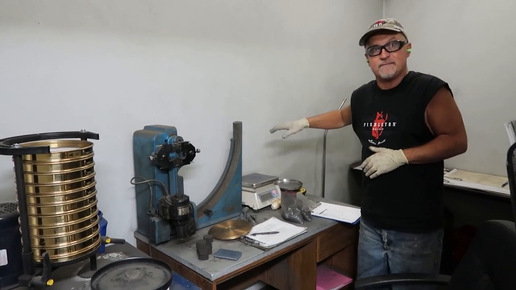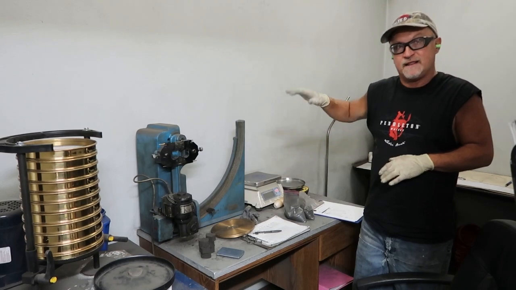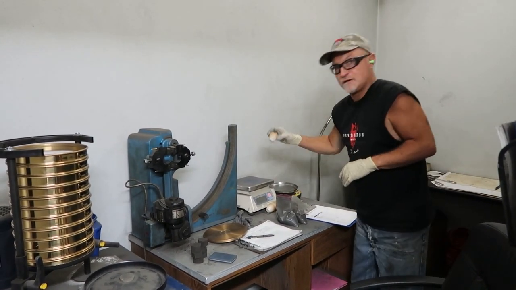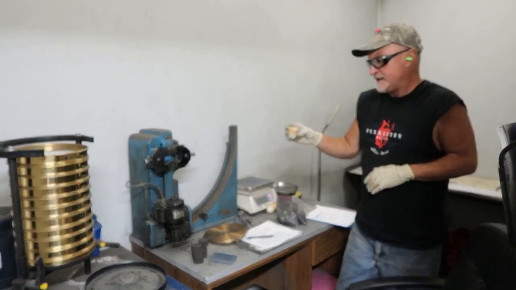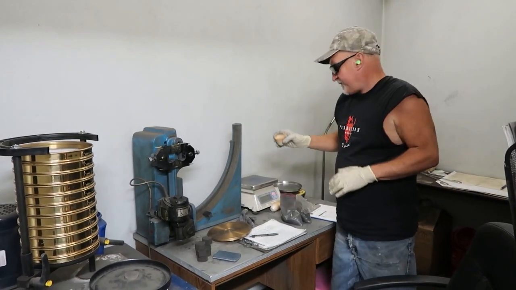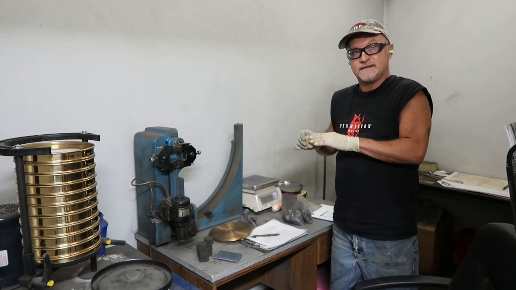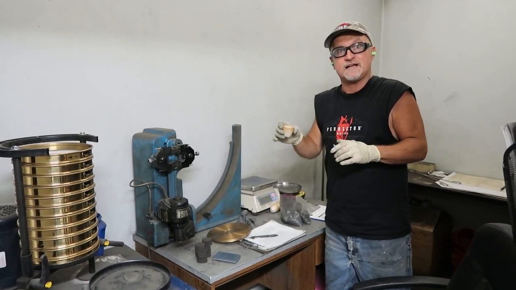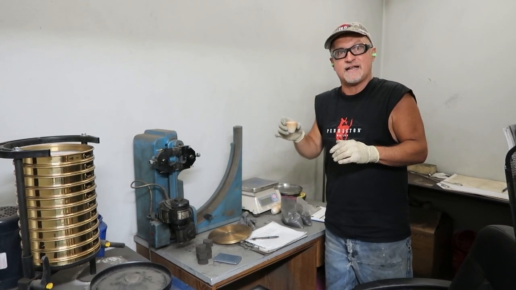982 degrees. You bake it for 2 hours, and then I'll shut it off. I'll let my crucibles cool off, and then once they're cooled off, I pour them back in, take the weight, and then I do my formula to get our LOIs, loss on ignition.